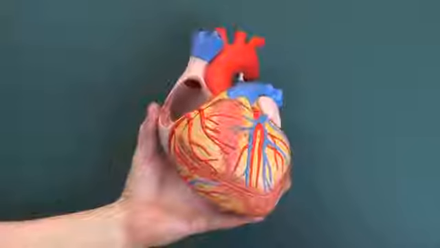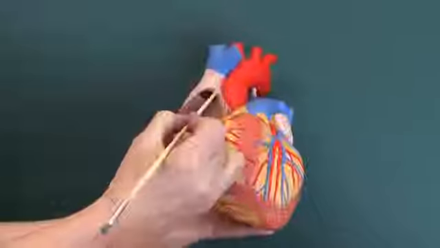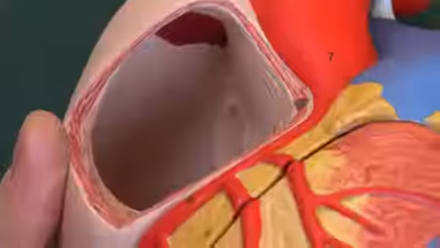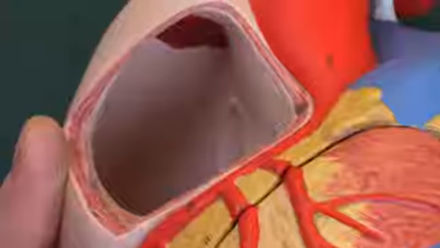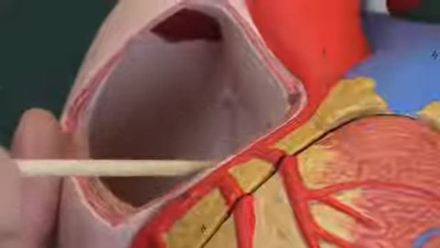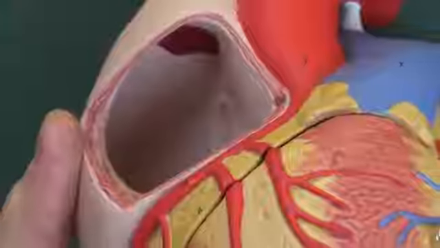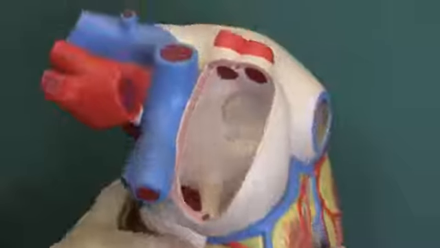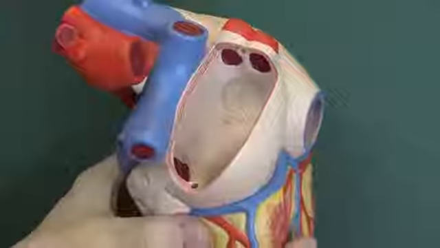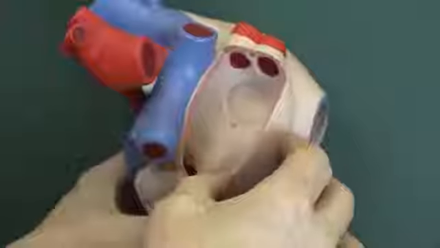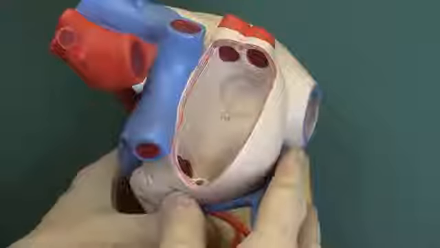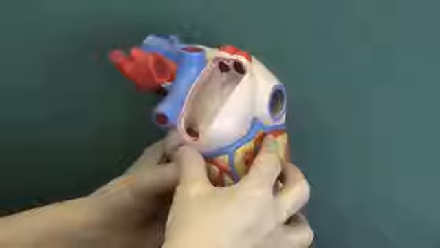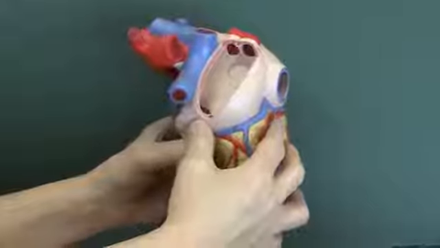And round about the right atrium we can see that there's a thin muscular wall. This is made of myocardial tissue, and this is the atrial myocardium. And on the left side, on the left atrium, we can see the same thing, a thin layer of contractile cardiac muscle forming the atrial myocardium.